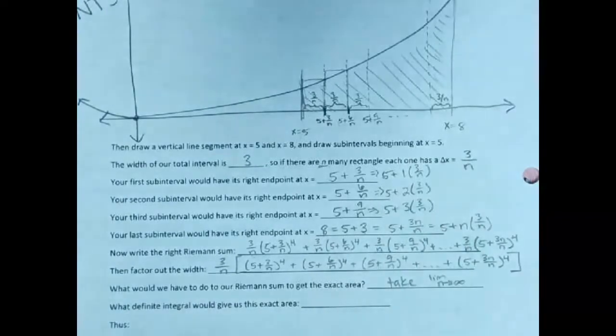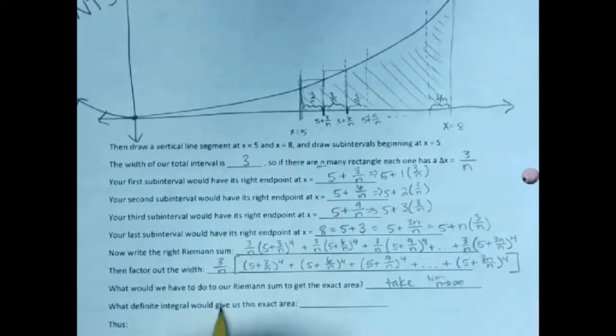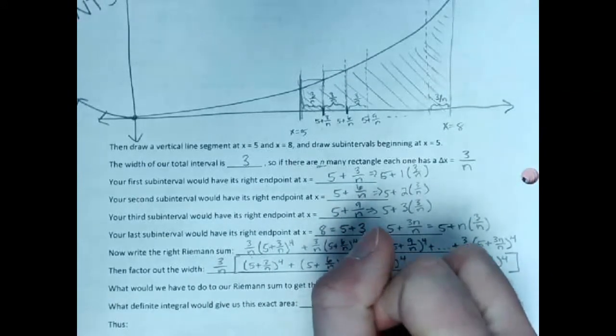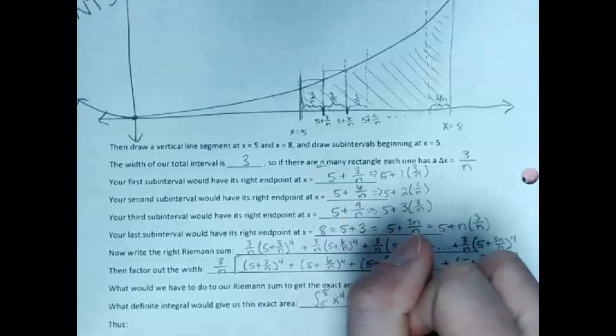You have infinitely many rectangles. That's how you can get the exact area. So what definite integral would give us this exact area? Well, we know this. It would be the integration from 5 to 8 of x to the fourth dx.